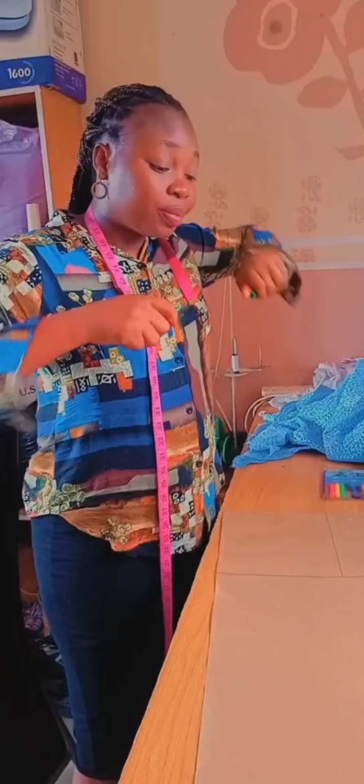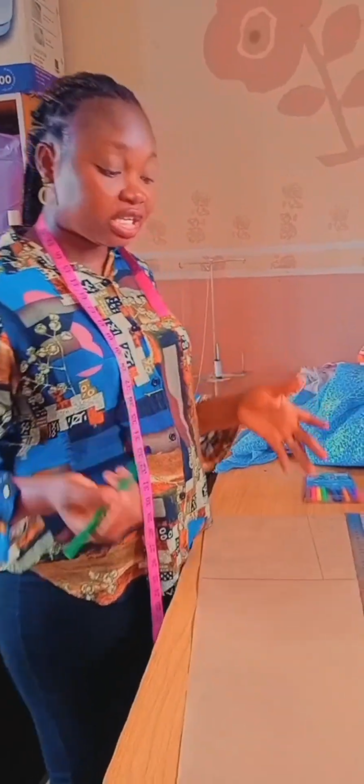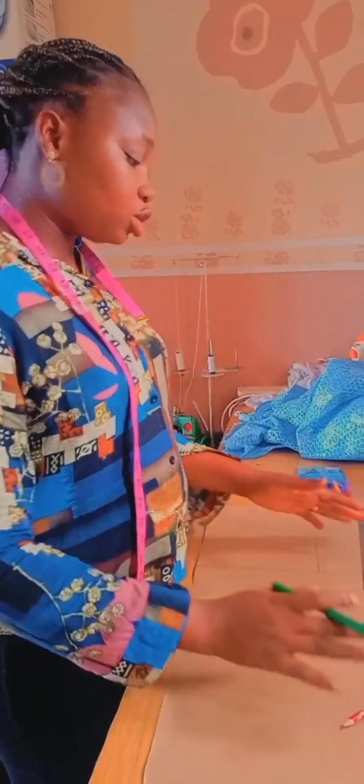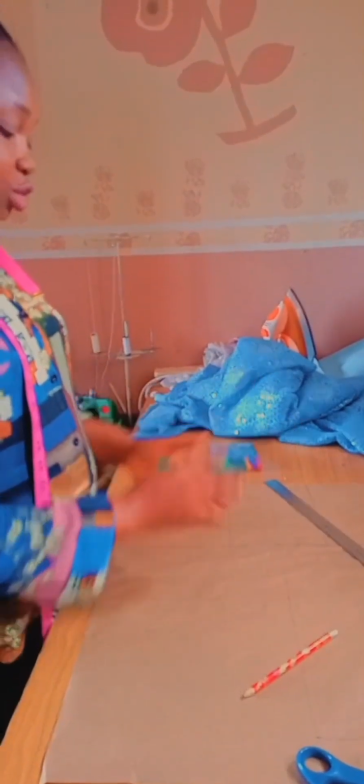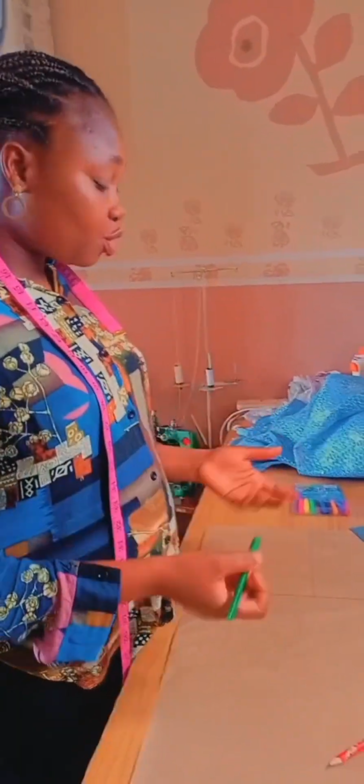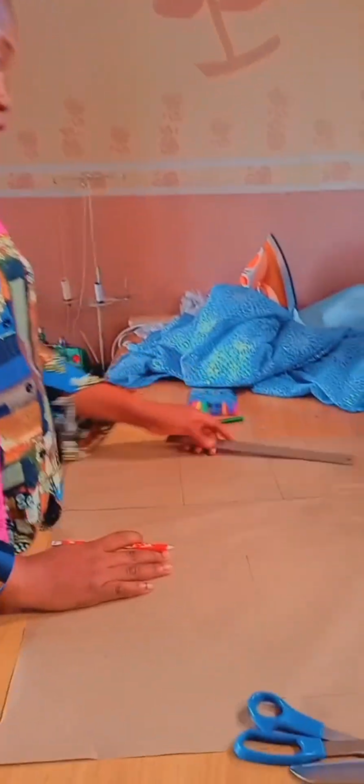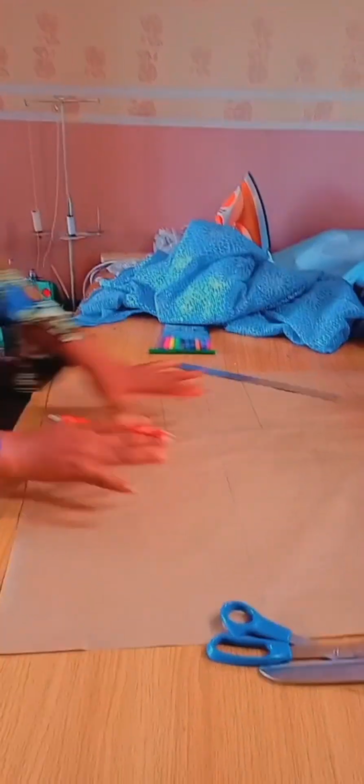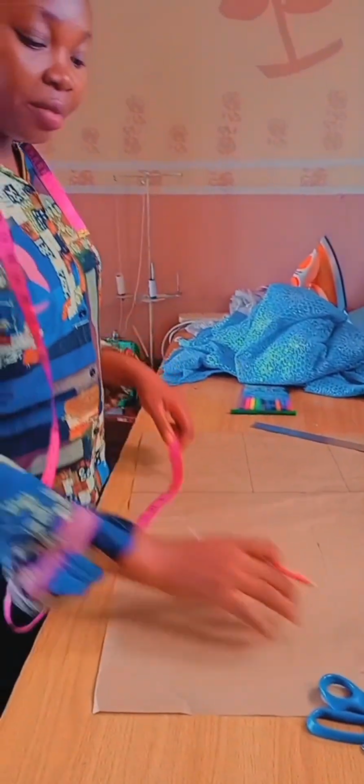It is very good to use a pencil first so that if you make a mistake, it's easier for you to clean. And also, after you use your pencil, then you can make it bold with your color pen. Okay, so now we already got the chest line. So let's also take our vertical measurement.